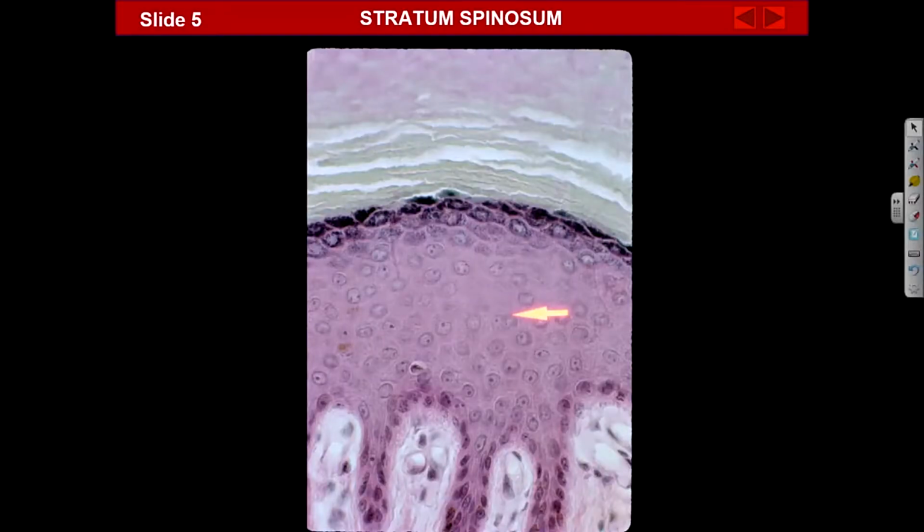Yes? Down here, the stratum basale? Yeah, this is the basal layer going here. The stratum basale is going up and down on the epidermal side of the papillary layer of the dermis. So this is the papillary layer, the finger-like interdigitations of the dermis, right? So on top of the papillary layer in the epidermis is the stratum basale, like here. Okay, any other questions?